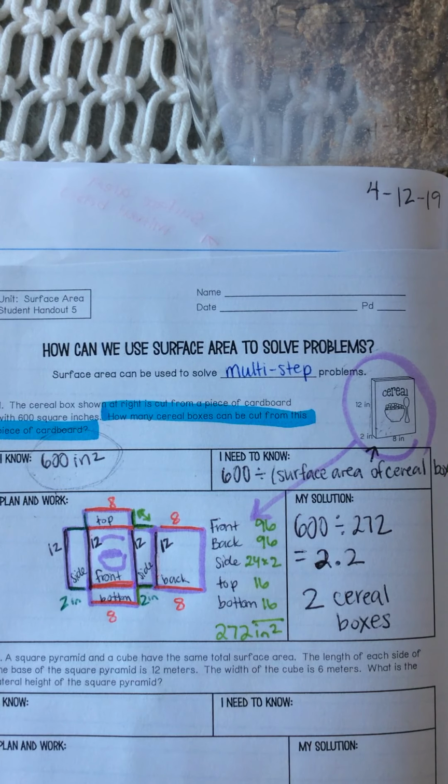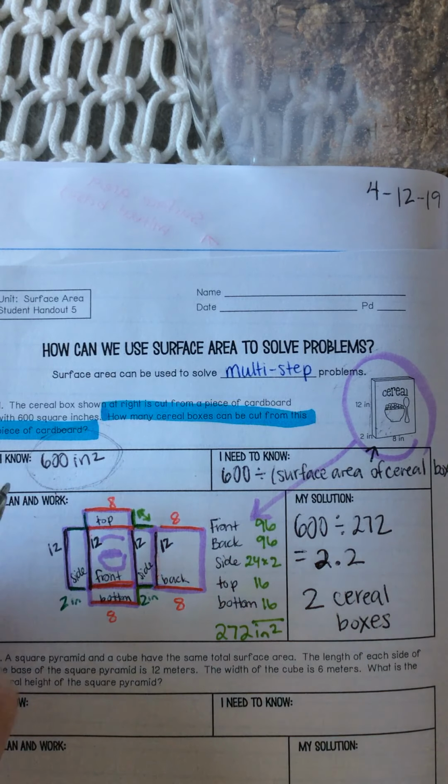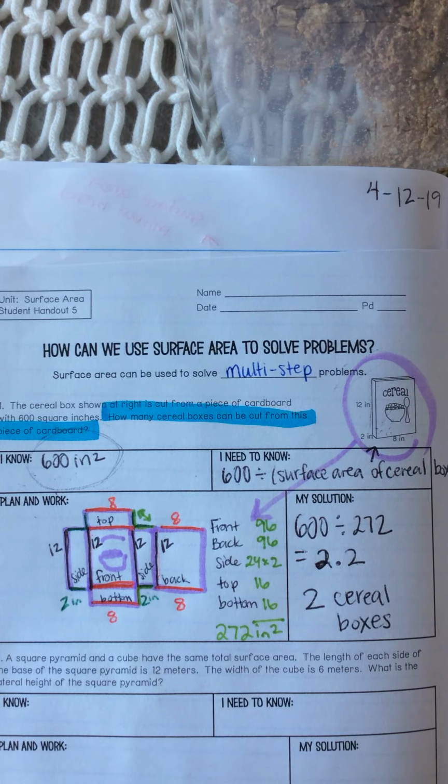So on your own, you're going to complete numbers 2, 3, and 4. You're going to be doing some decomposing, but make sure you pay attention to what you know and what you need to know. If you're able to categorize and organize your information, you're a lot more likely to be successful.